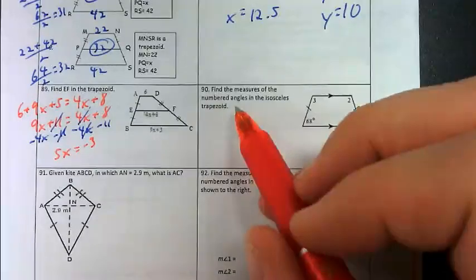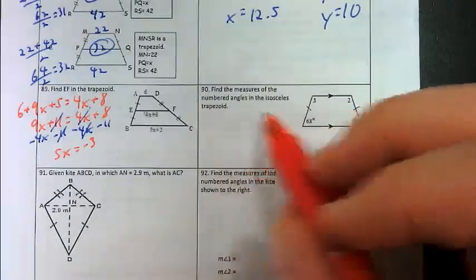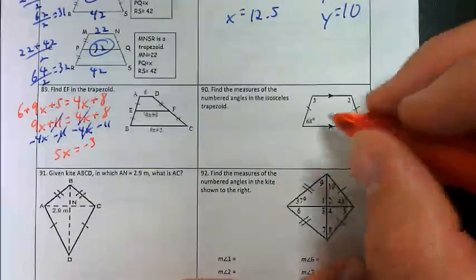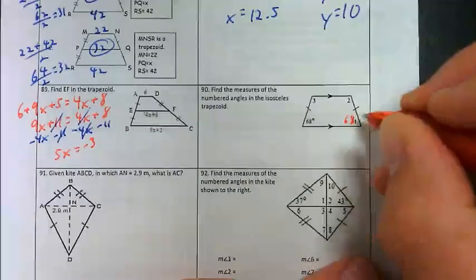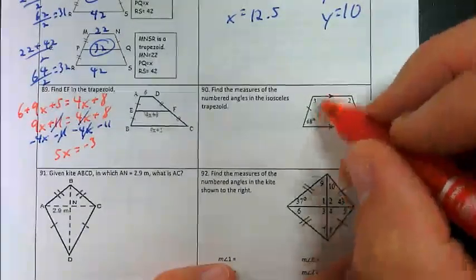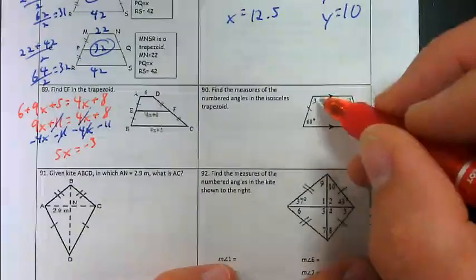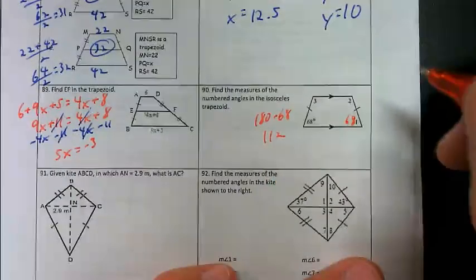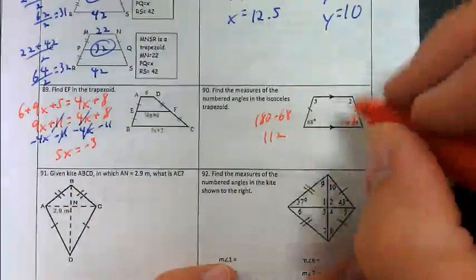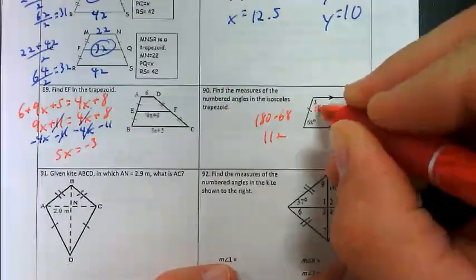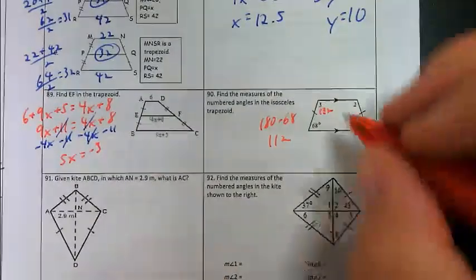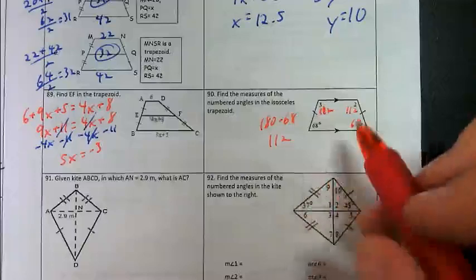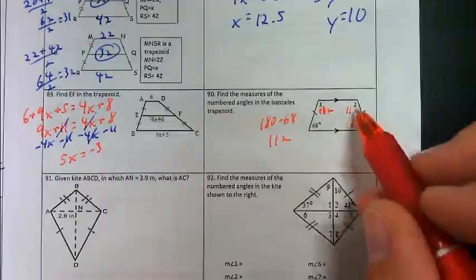On 90, find the measures of the number angles in the isosceles trapezoid. So, if this is 68, this one's also 68. If those are 68, these are supplementary, so subtract 68 from 180, and you're left with 112. That's 112. That's also 112. So we have 68, 68, 112, and 112.